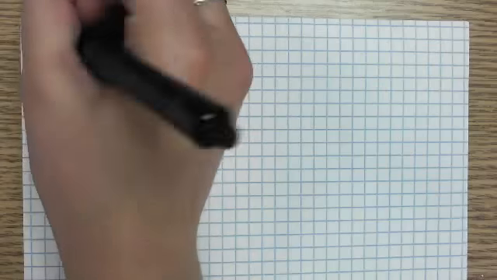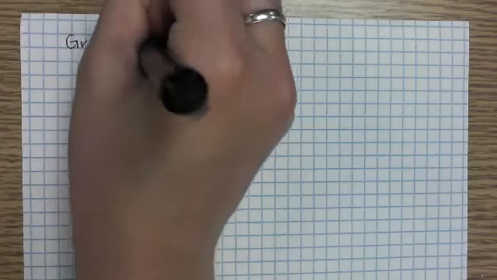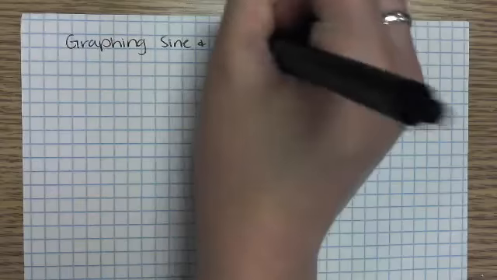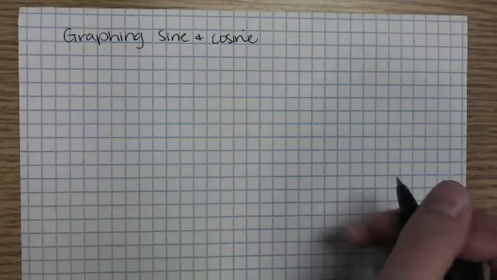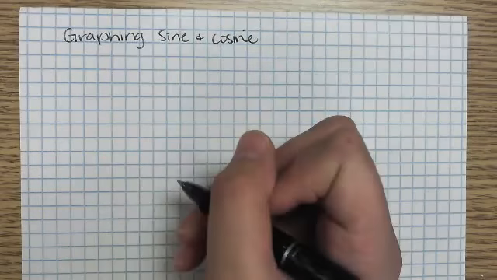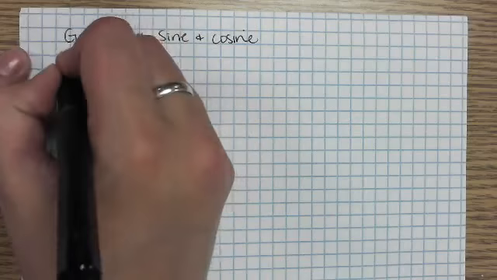Alright, this video is going to be on graphing sine and cosine by hand. And we're going to do it two ways. We're going to do it algebraically and then graphically, like doing it visually. And you can choose the way that works for you.